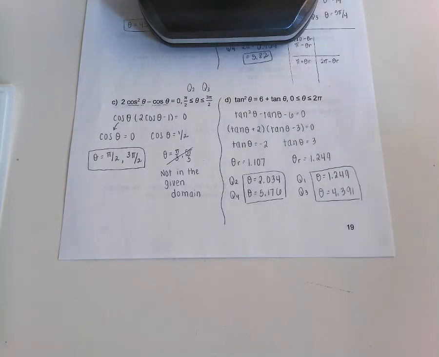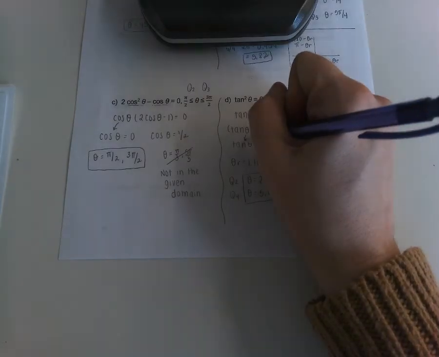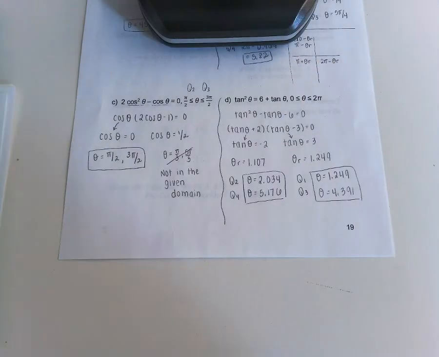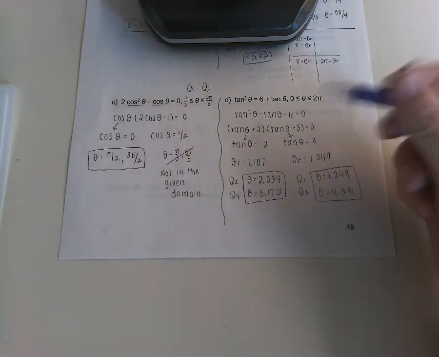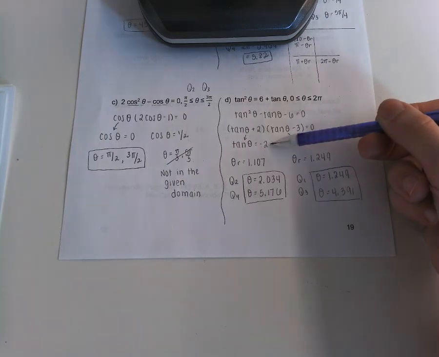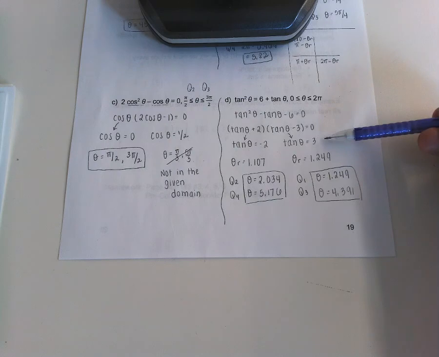So tan theta plus 2 times tan theta minus 3 equals 0. And then again, we're going to solve each side separately. So tan theta plus 2 equals 0 simplifies to tan theta equals negative 2. And tan theta minus 3 equals 0 is tan theta equals 3.